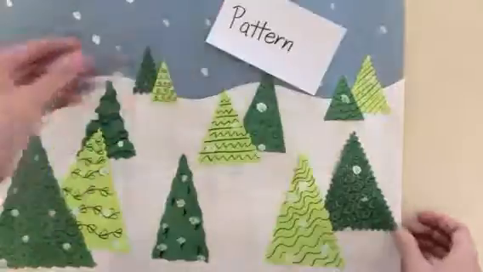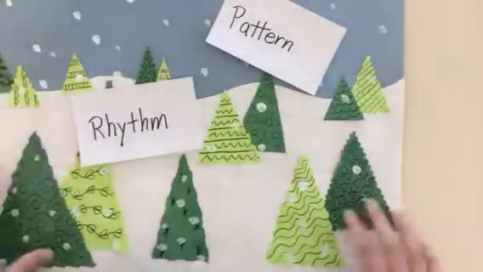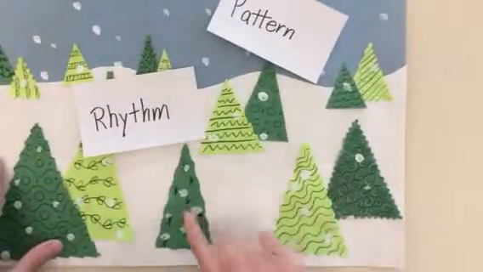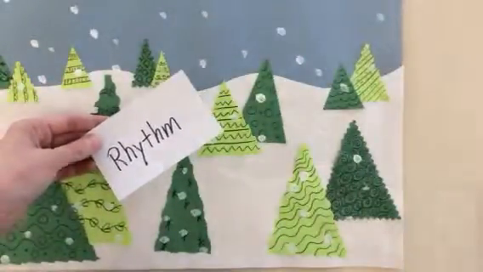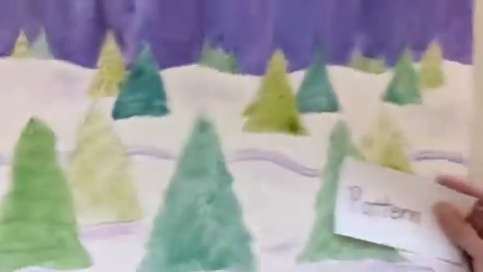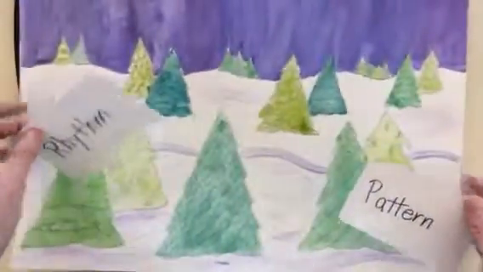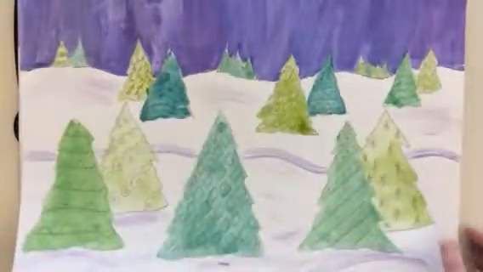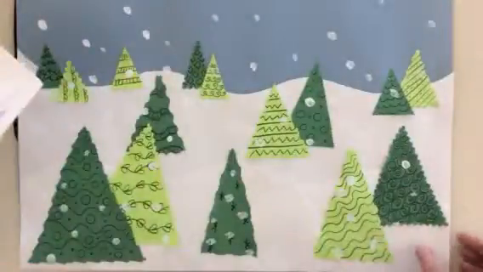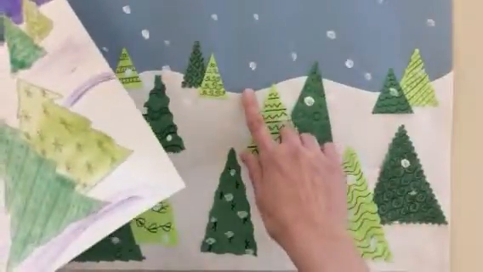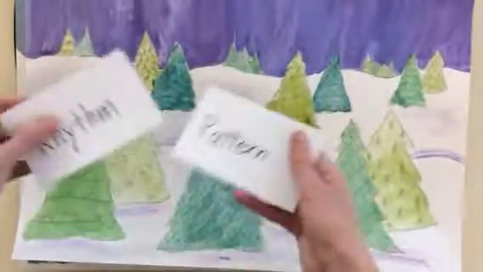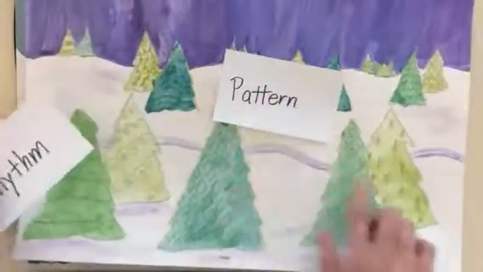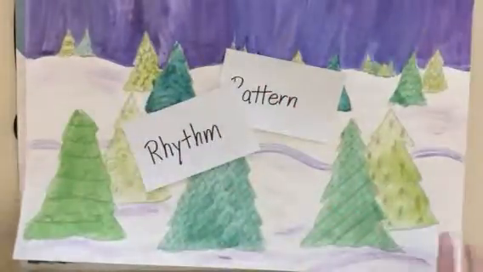Another place that I've created rhythm in this work of art is by repeating the shape of the tree again and again and again. That creates a visual beat. Just like in music you have a beat, you can have a beat in art as well. So in both of these works of art, I'm showing my horizon line, my foreground, my middle ground, and my background, and then also a really nice variety of patterns and repeated trees that creates a sense of rhythm.